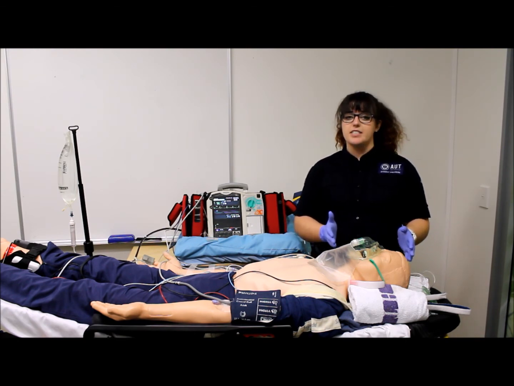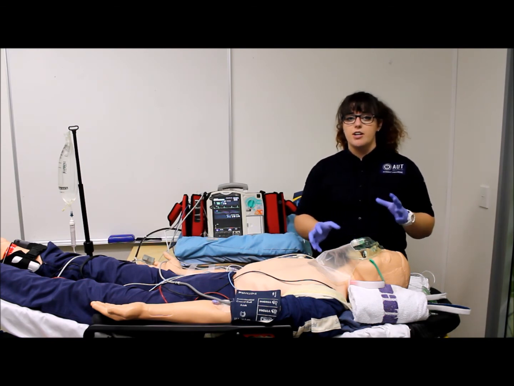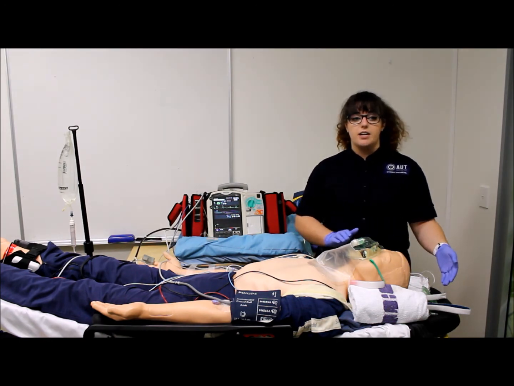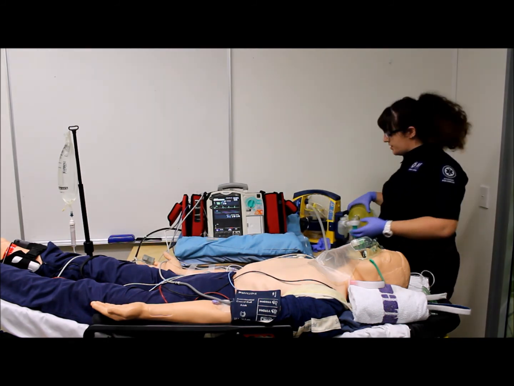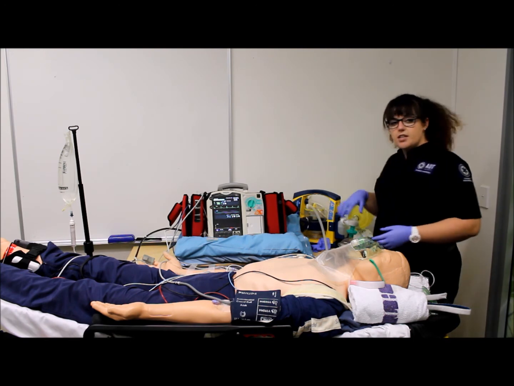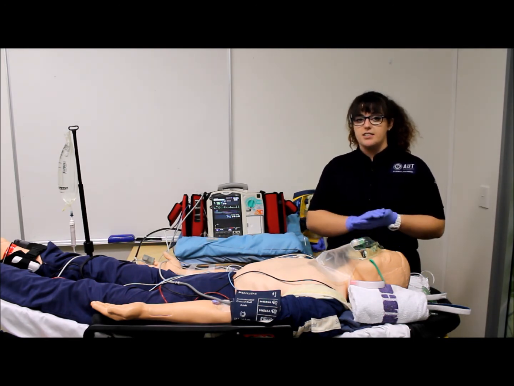Currently our patient is maintaining his own airway, however with a decreased GCS this can obviously become compromised at any point, so we have an OPA and LMA on hand. We have our BVM ready behind us, set onto a peak pressure of 5 centimeters of water. Our patient is currently receiving 10 litres of oxygen per minute via reservoir mask.